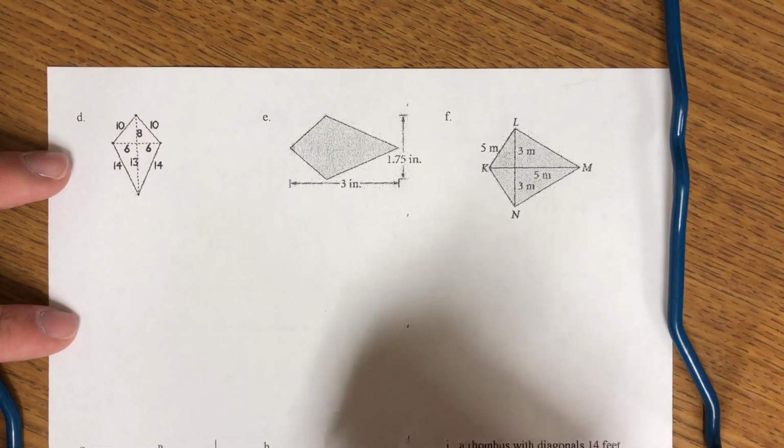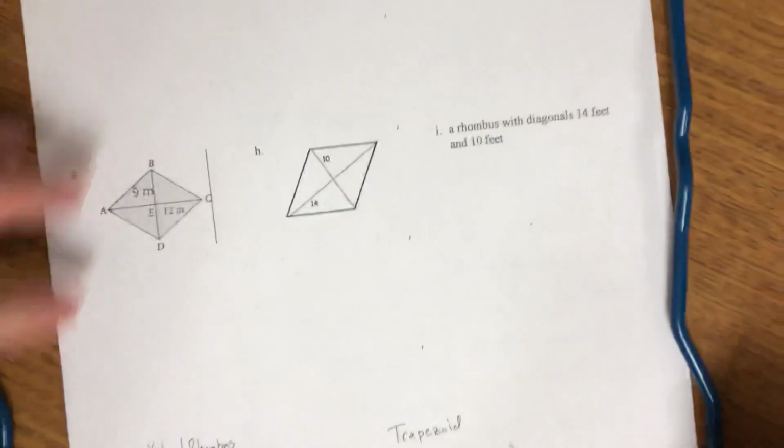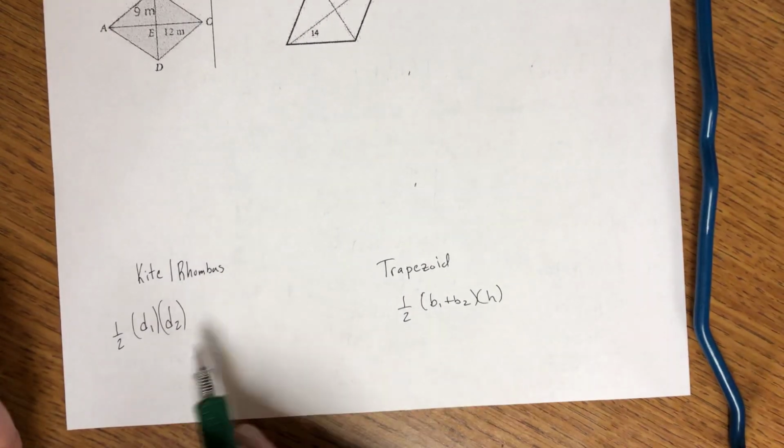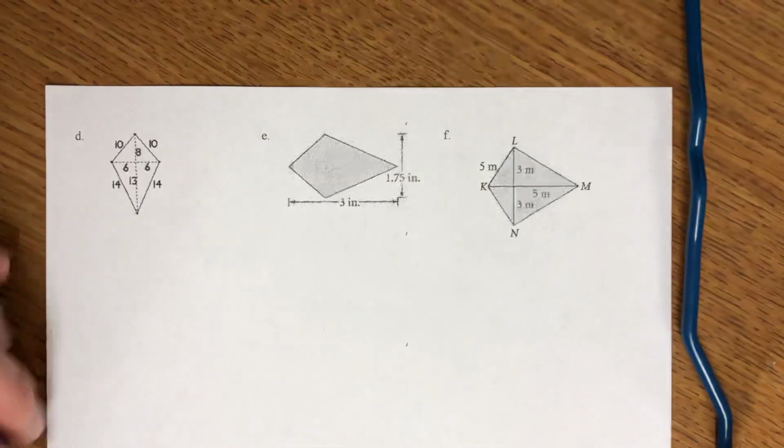All right, now this is the back side. So just like what we talked about on the front side, we have our two formulas down here. Kites and rhombuses share one, trapezoids has its own. So we're gonna work with these to solve the back.